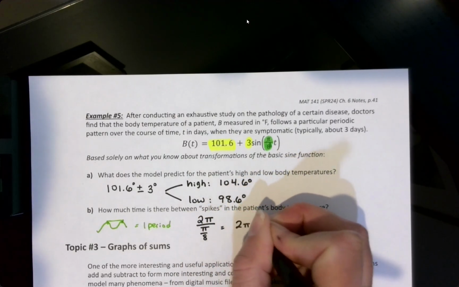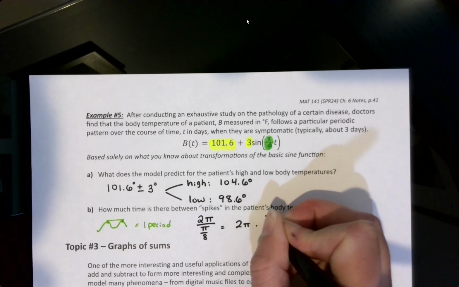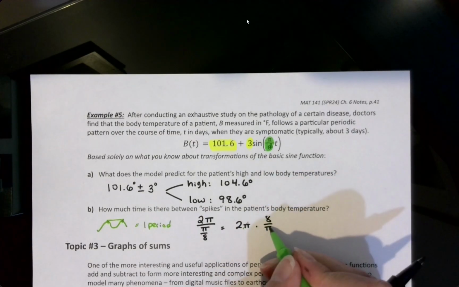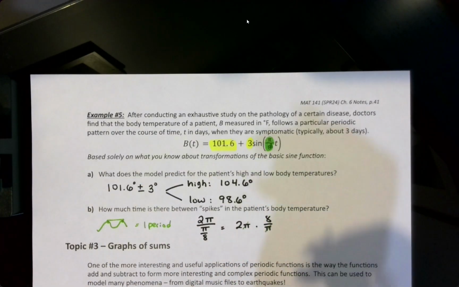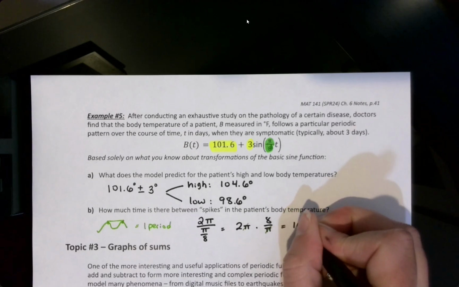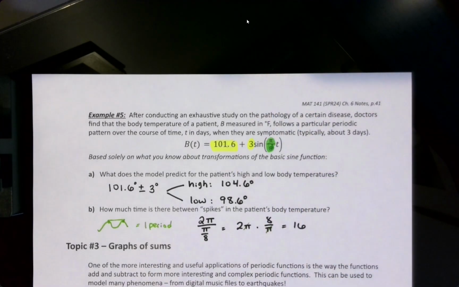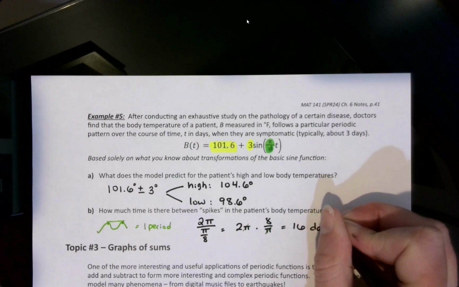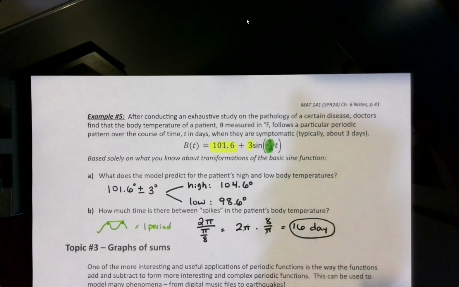So that's going to be 2 pi times 8 over pi, if I change the division into multiplication by the reciprocal. And pi would cancel, and this would be 16. So it would be 16 days in between spikes.